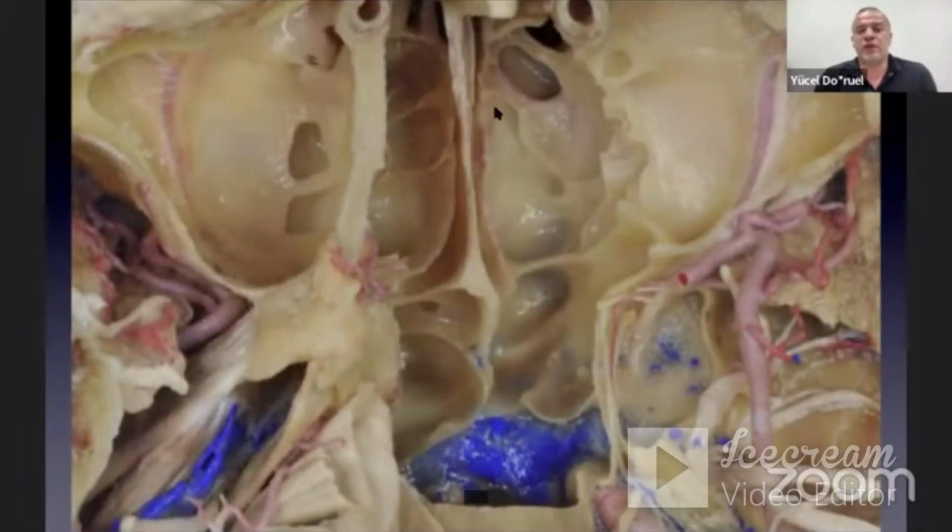This is an inferior view of the ethmoidal sinuses in a cadaver, an axial cut at the level of the maxillary sinus, and we are looking from inferior. And here we can see the sphenoid sinus, and just anteriorly we can see the anterior, middle, and posterior groups of ethmoidal sinuses.